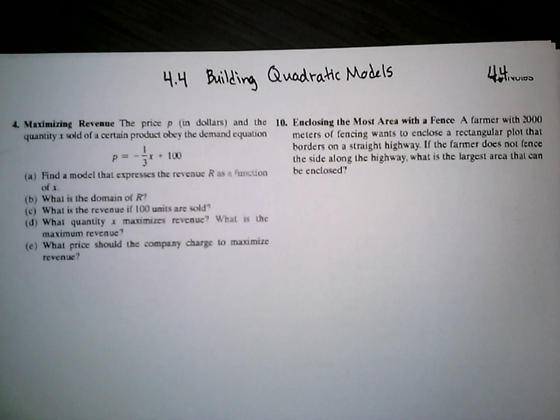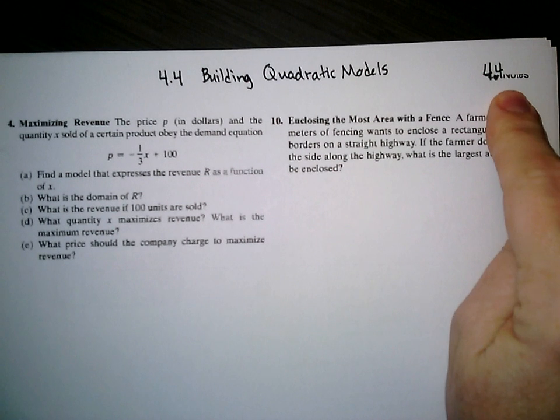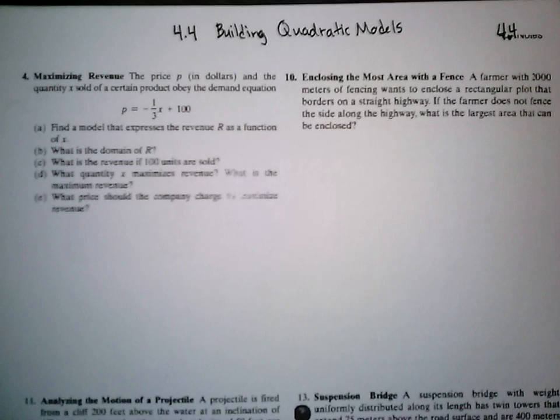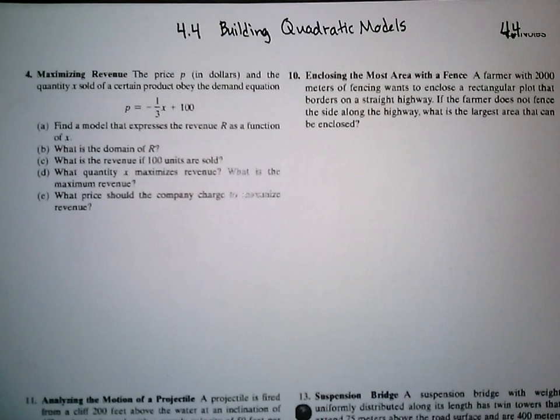It's a great day to do some story problems. You are going to need your graphing calculator for this section. It is 4.4. It got cut off up here. Okay, we'll start with this one right here, which is maximizing revenue.